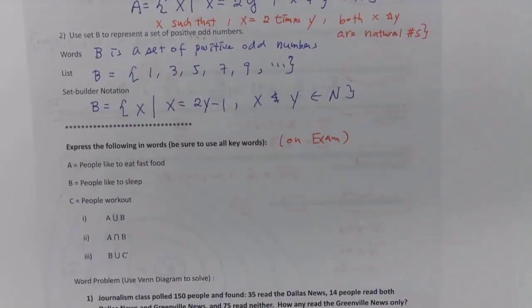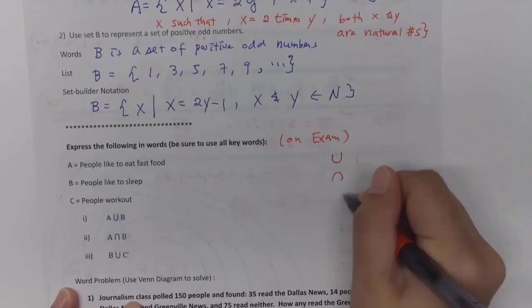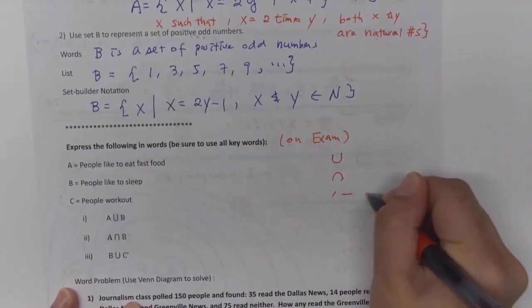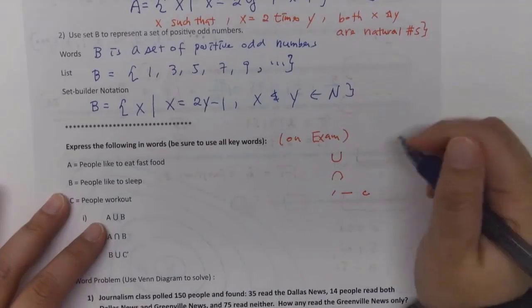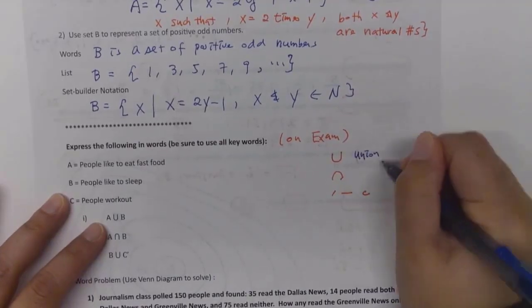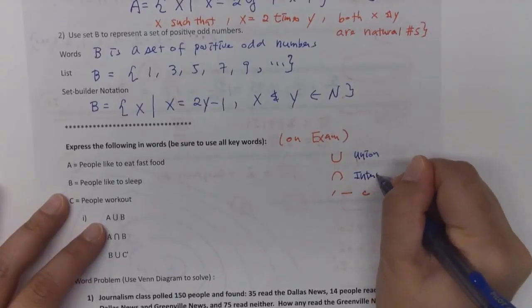The next part will be on example. We need to be able to describe this in words. Remember, we have the different symbols, including this one, and comma, bar, and a C. So what do we call those? Union for the first one. Second one would be intersect.